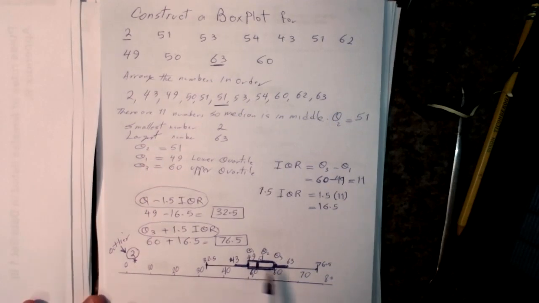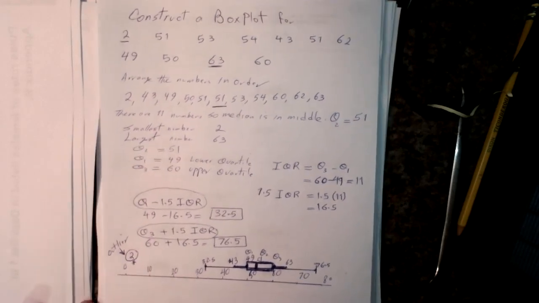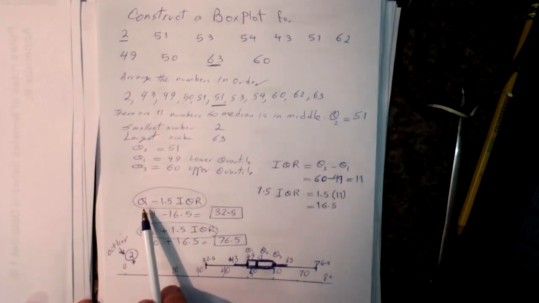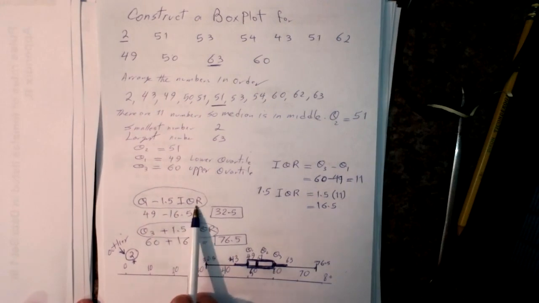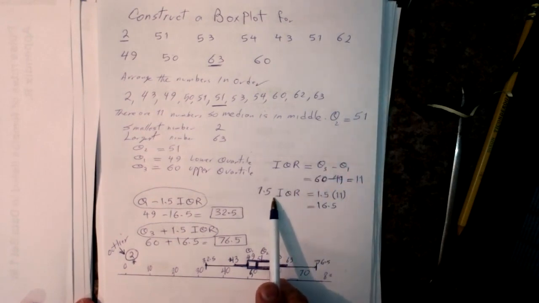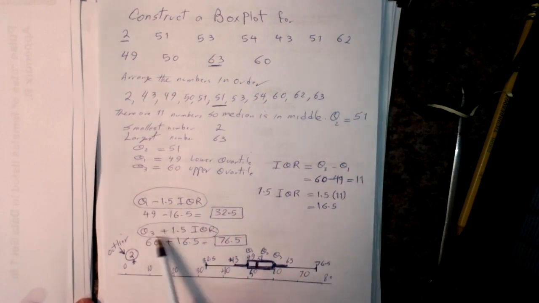So when you graph your box plot, you see that 2 is the outlier. So again, to find the outliers, first you have to find Q1 minus 1.5 IQR and Q3 plus 1.5 IQR. IQR is these numbers. Find 1.5 times that, then subtract it from Q1 and add it to Q3 to find your boundary. These are the examples that you want to follow.